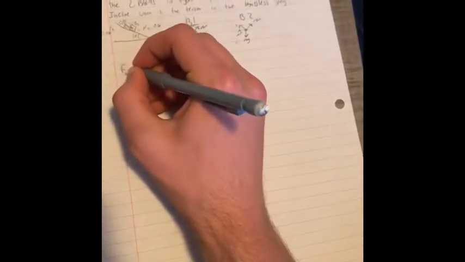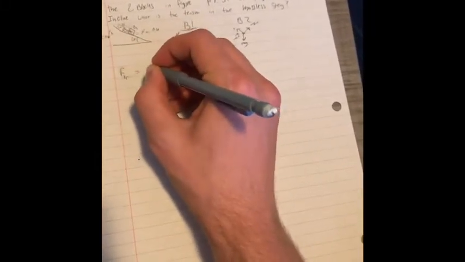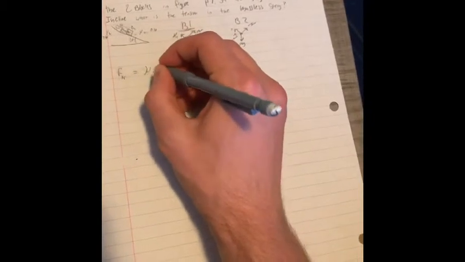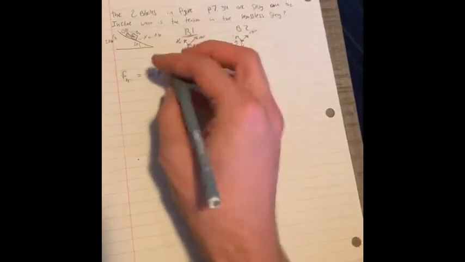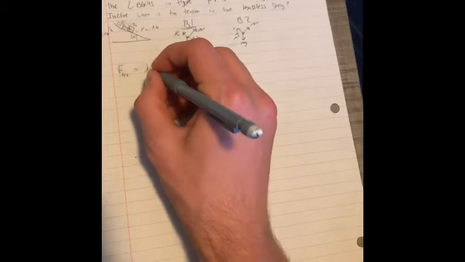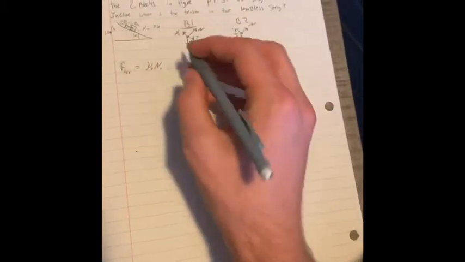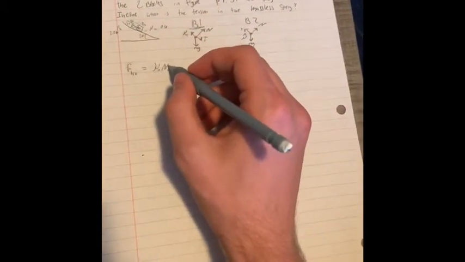F kinetic friction is equal to mu times the normal force. Let's find this for block 1 first, so I can label this more. We already know mu, but we do not know the normal force.